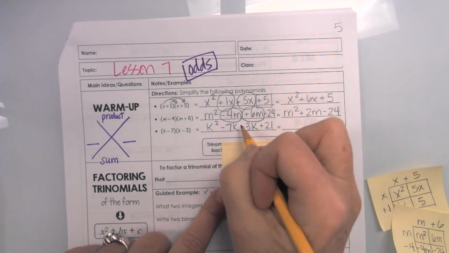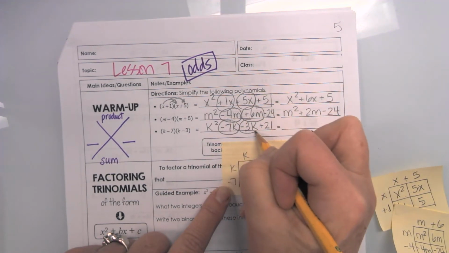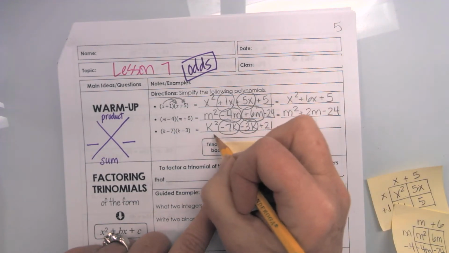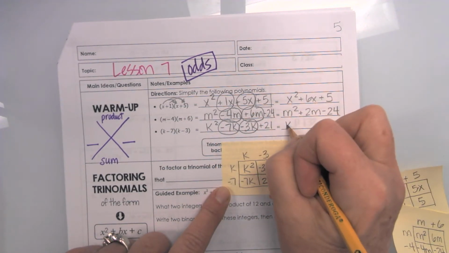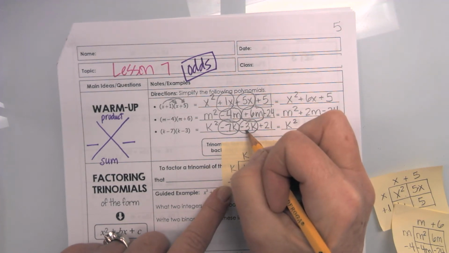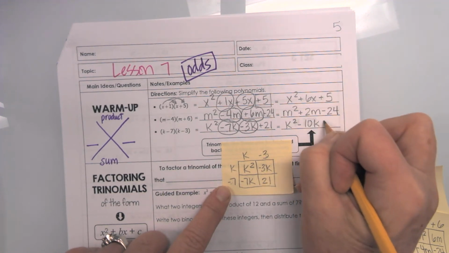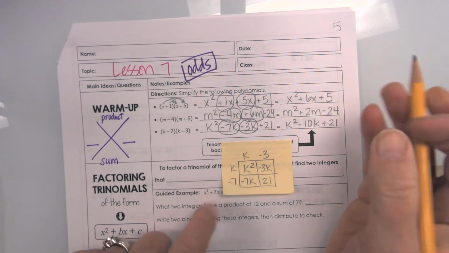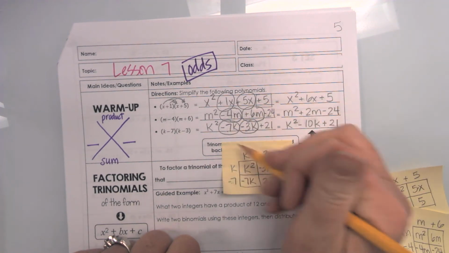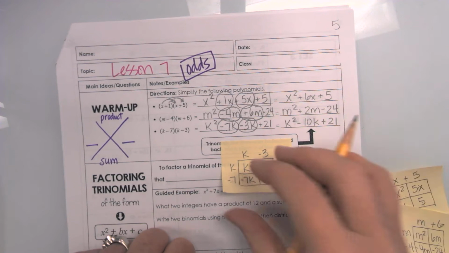So now I'm going to combine my like terms. My k to the first power are my like terms. And I'm going to rewrite. So k squared. I have a negative 7 and a negative 3. Since they are the same sign, I'm going to add them and keep the sign. So that is a negative 10k, then plus 21. So go ahead and take a look. If you need to practice this, we do have an additional video for you to use.